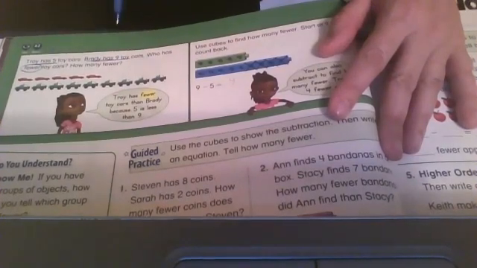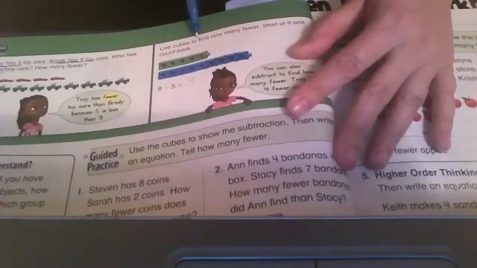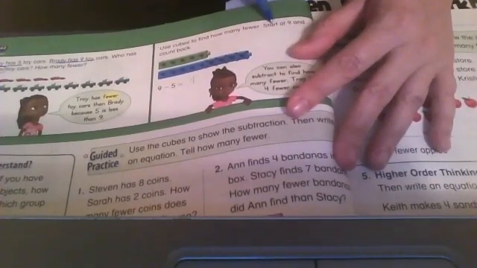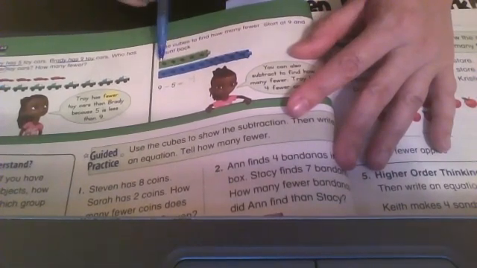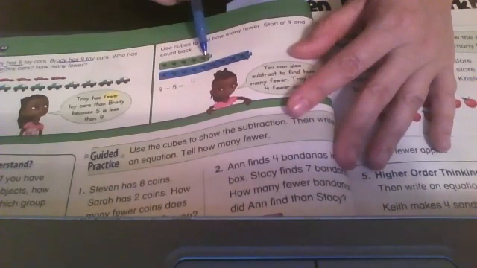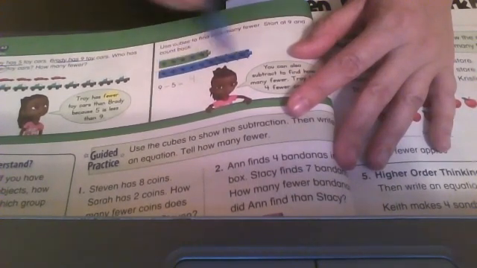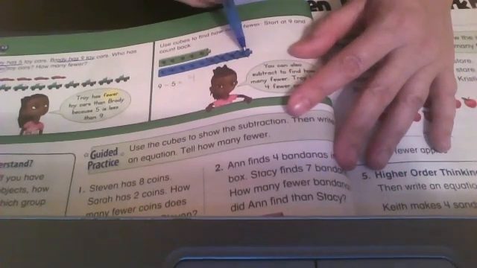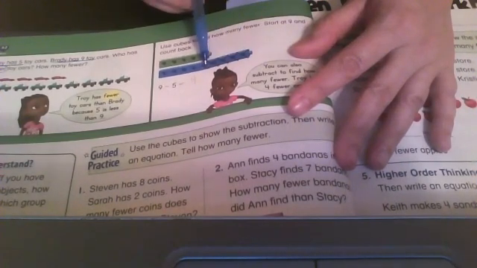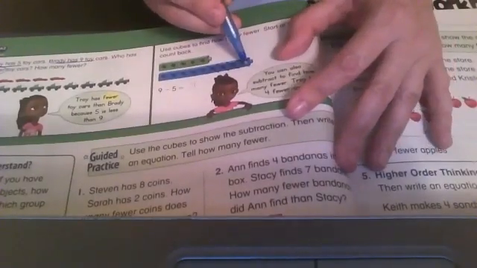All right, so we know that Brady has fewer, but how many fewer? Let's see. Use cubes to find how many fewer. Start at 9 and count back. All right, so here we have Troy's 1, 2, 3, 4, 5. Here I have Brady's 1, 2, 3, 4, 5, 6, 7, 8, 9. And what we're being asked to do is to start at this last one and count back to see how many fewer he has.